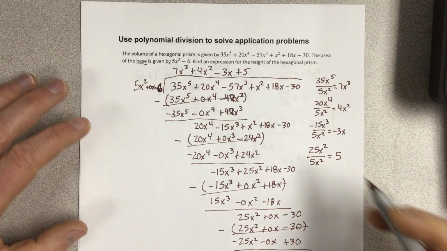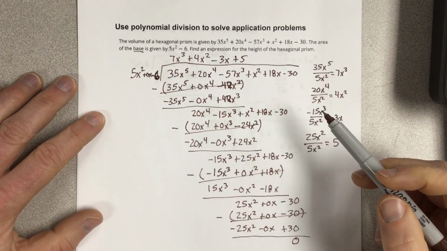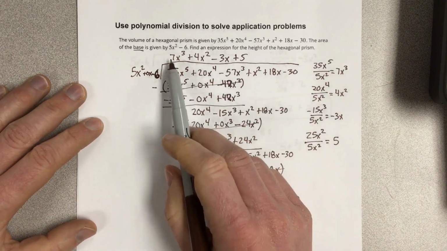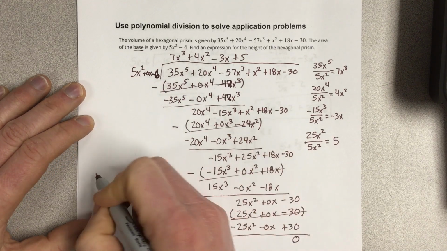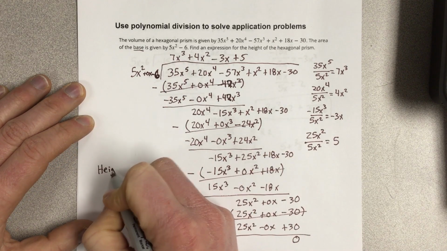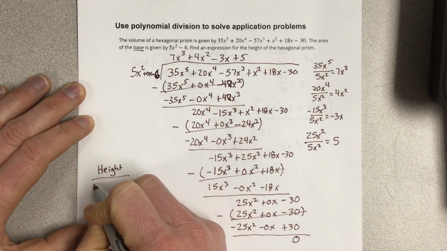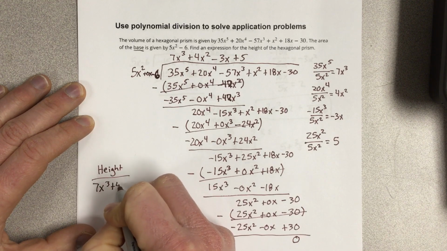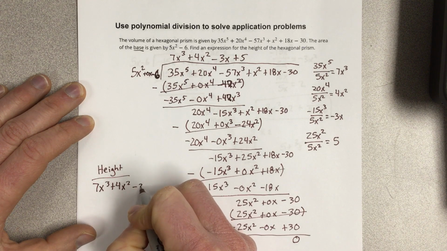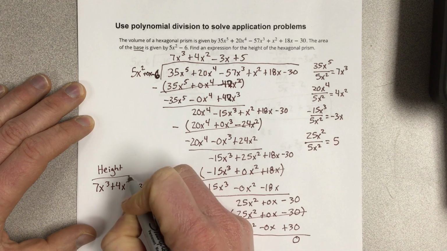So the height that we get, we can just say height here, is 7x cubed plus 4x squared minus 3x plus 5. This is our height expression.